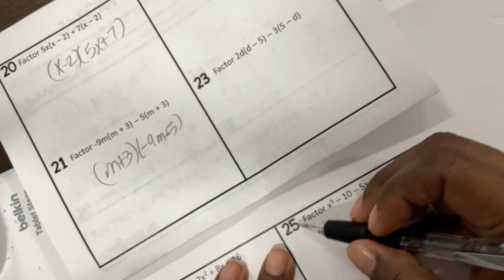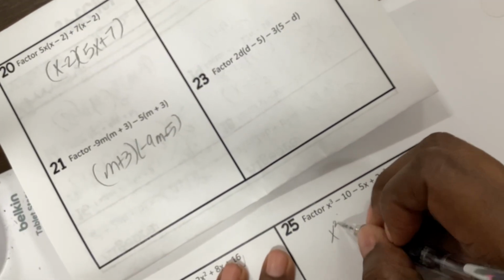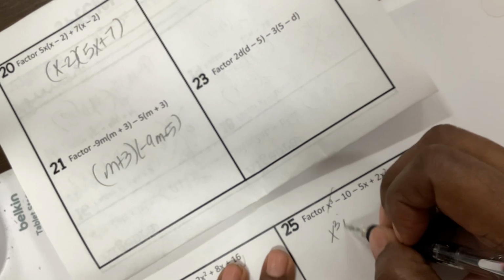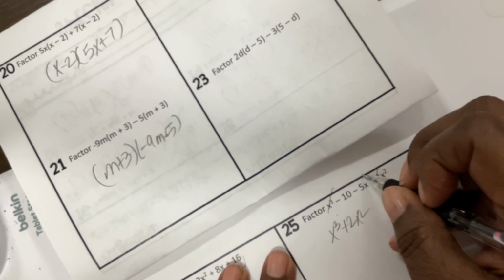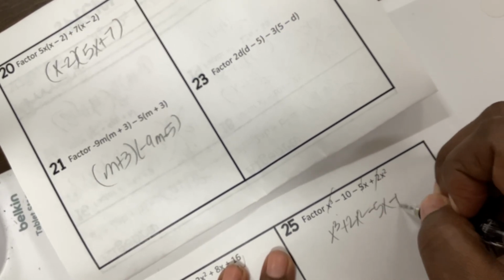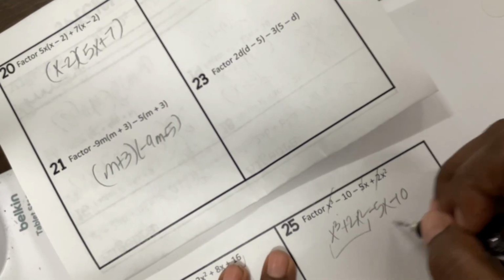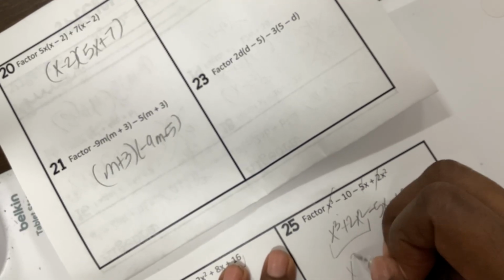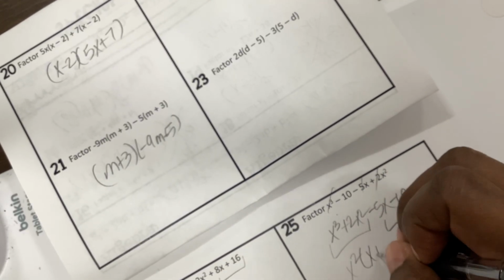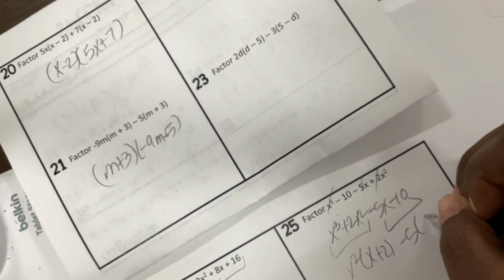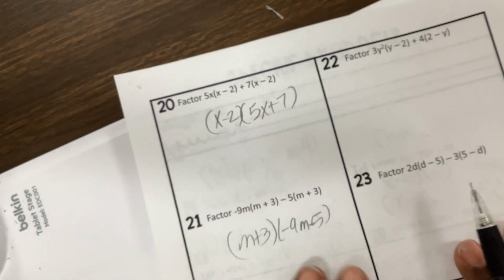You know how to do that. This one, you need to put in standard form. And then, of course, you would factor by grouping x squared minus 5. And you see your GCFs there.